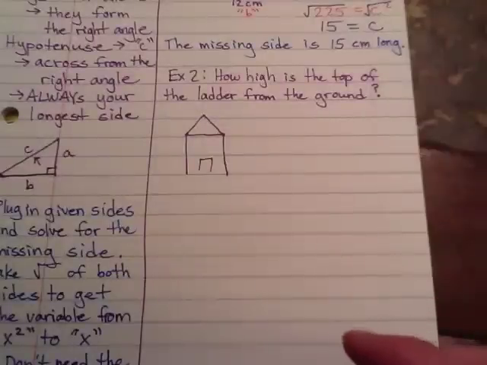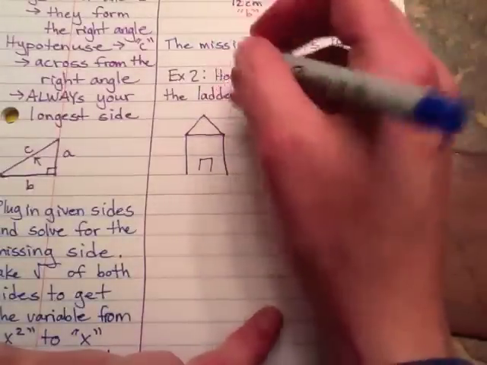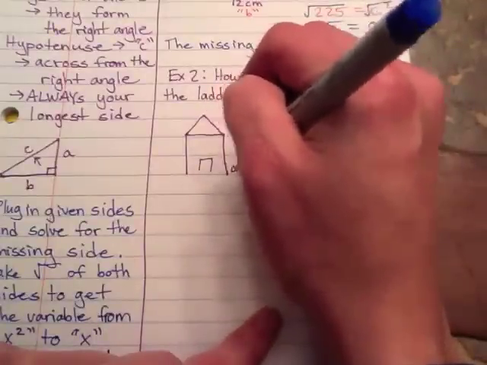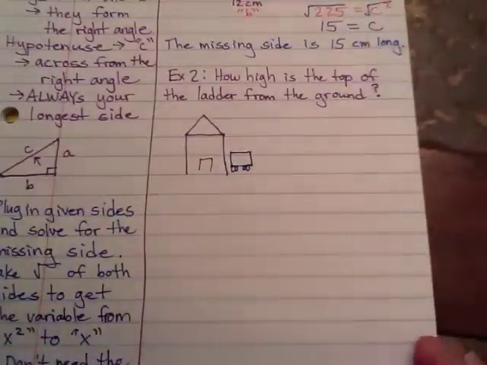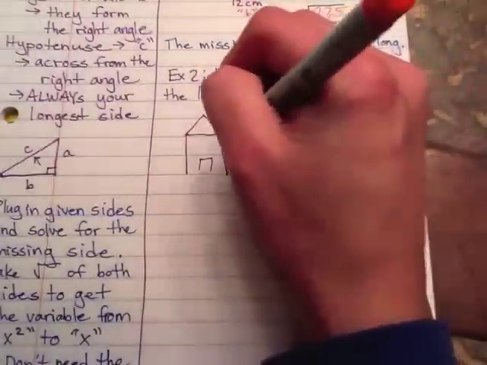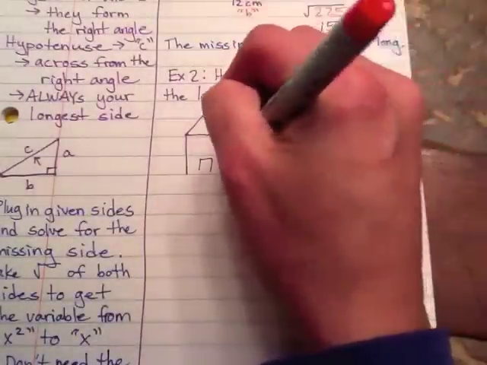So if we stop and think about this picture, what we've got is a fire truck that's pulled up right next to the building. And what they're saying is that the base of the fire truck is 16 feet away from the building.